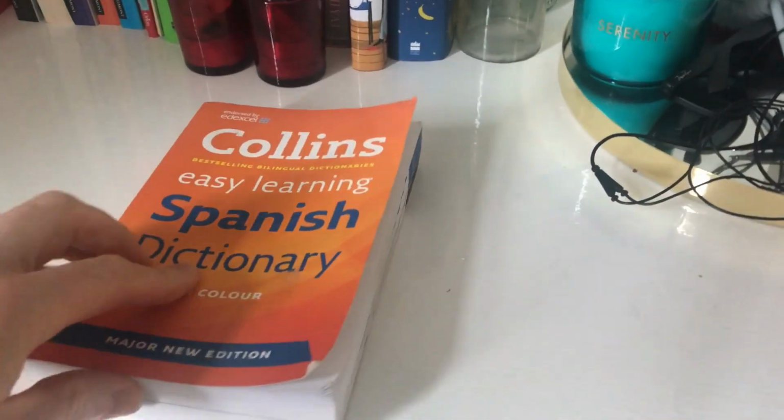What else have we got? Let's have a look on the list. We've got to turn over and to flick through. Now I'm going to need to get a book to show you this. So here we have my Spanish to English dictionary.